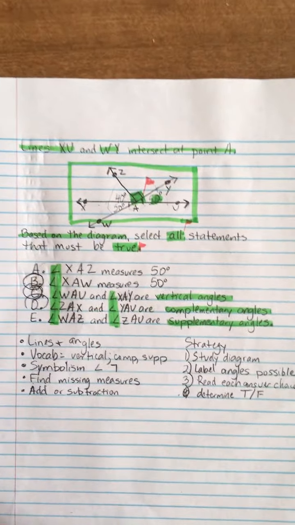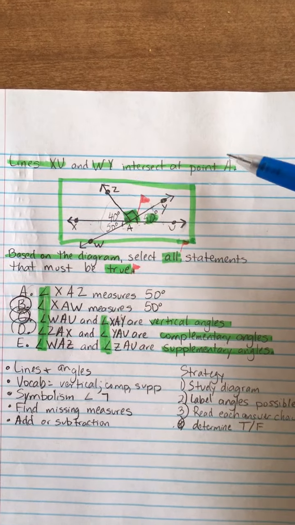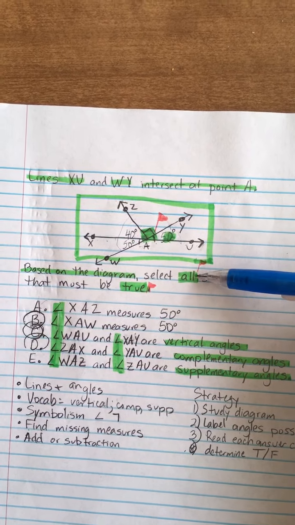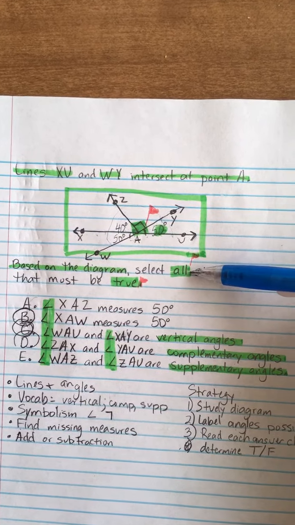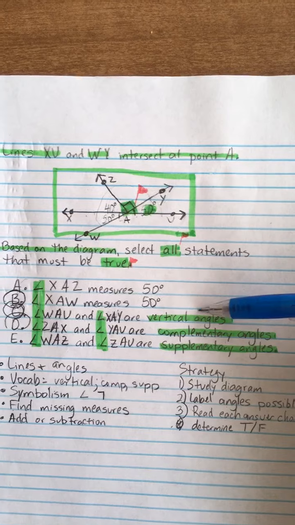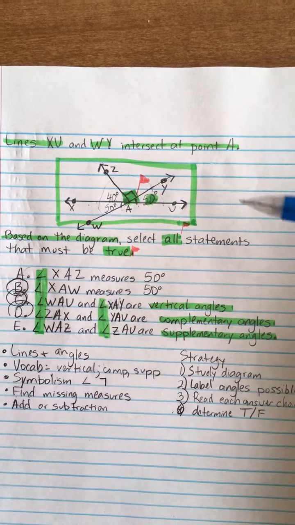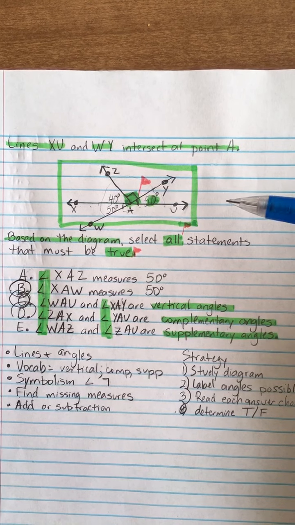Some common mistakes that could be made here: not reading it carefully, not studying the diagram carefully, not marking all statements, looking for the ones that are false instead of the ones that are true. If you're not familiar with vocabulary, that could be an issue. Okay, things of that nature.